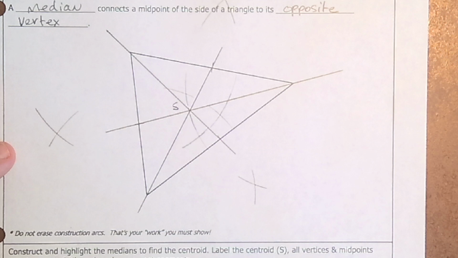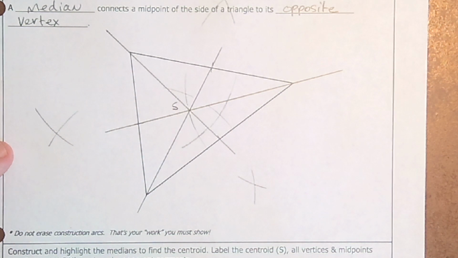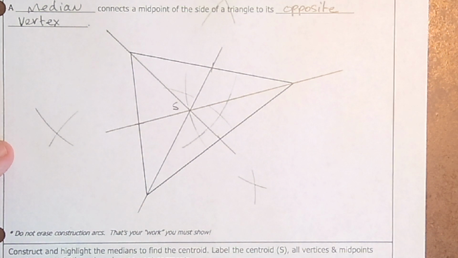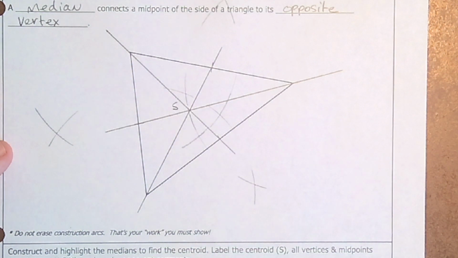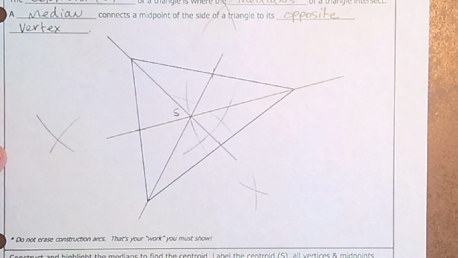All right, here's what I want you to do. I want you to highlight your medians in a different color from your circumcenters. So pick a different color that you didn't use for your circumcenter and highlight your medians, all 3 of them in the same color. And then I want you to label all your vertices and midpoints not using U, H, S, or N. And then I want you to put congruence marks on the sides you know for sure are congruent. All right, you got a lot of work to do.